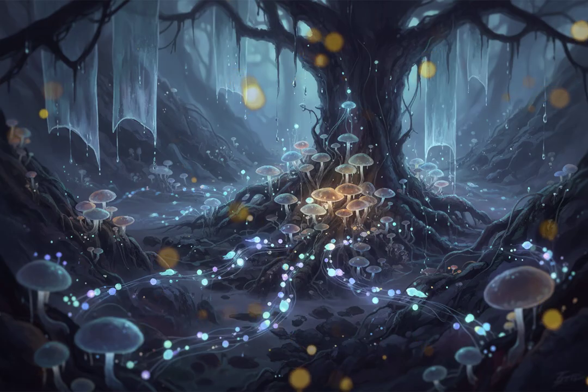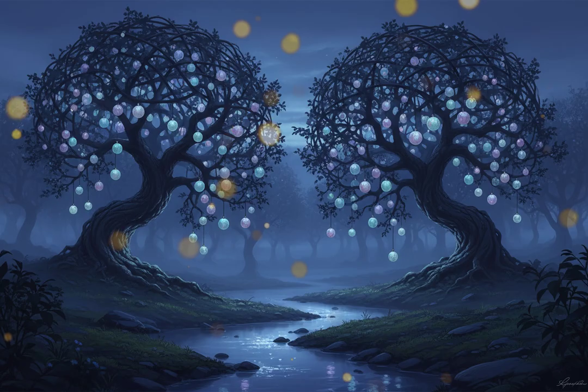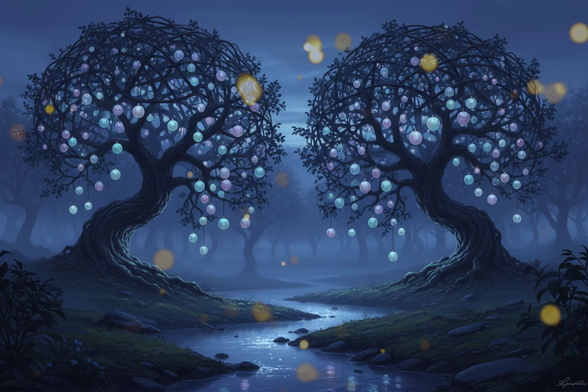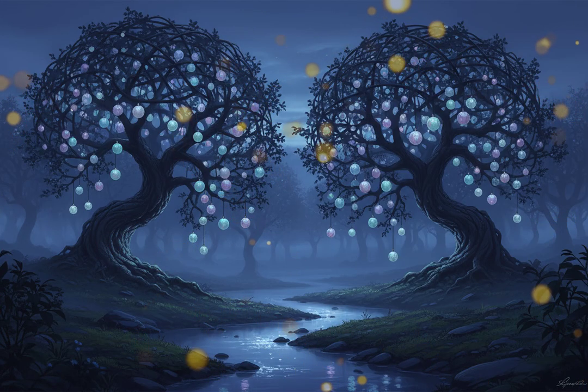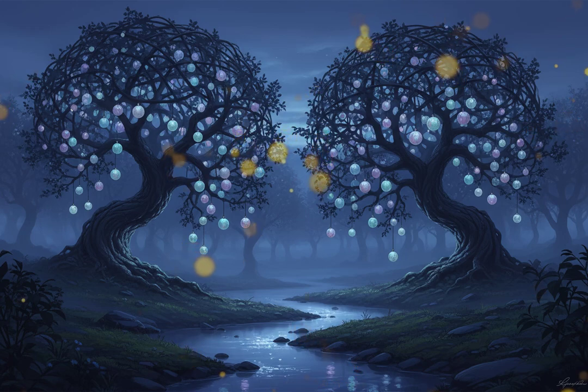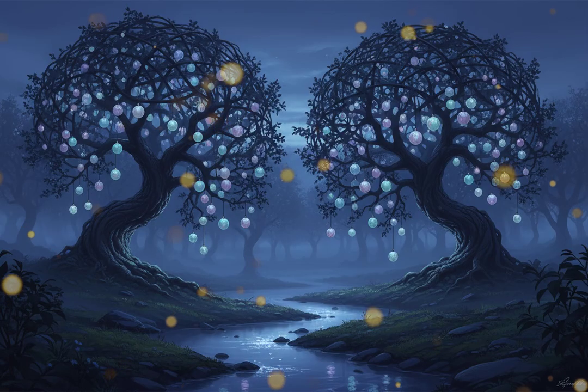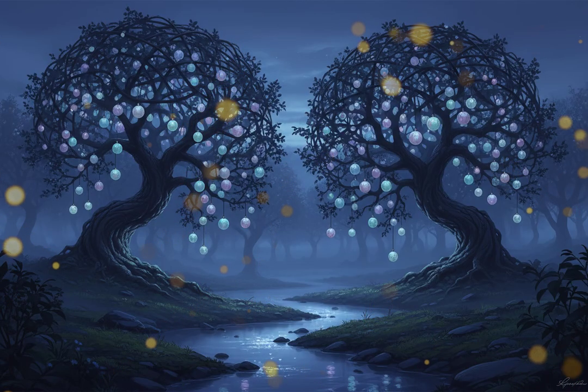Imagine a tree, its roots spreading through the earth, releasing a cocktail of sugars, amino acids, and other compounds. These substances serve a dual purpose. They nourish beneficial microbes and fungi in the soil, while also signaling to nearby roots about what nutrients are available.